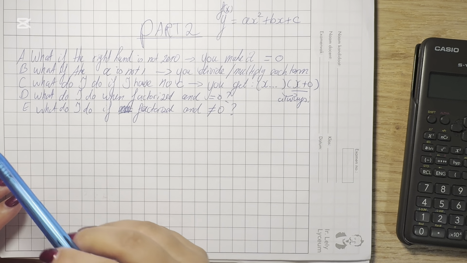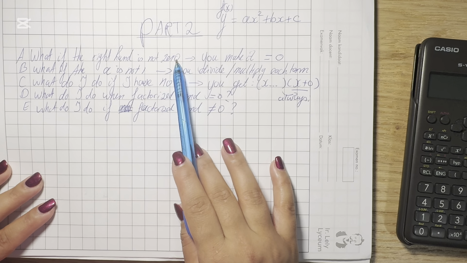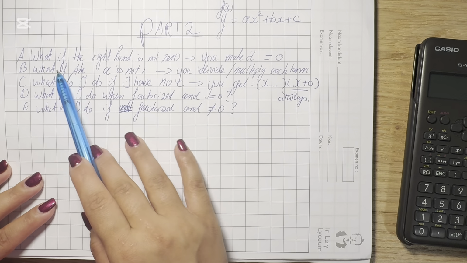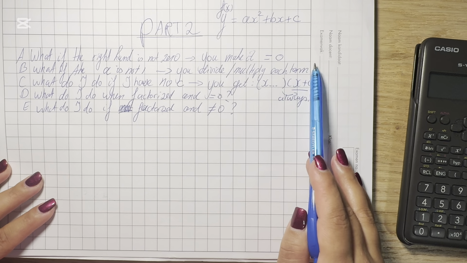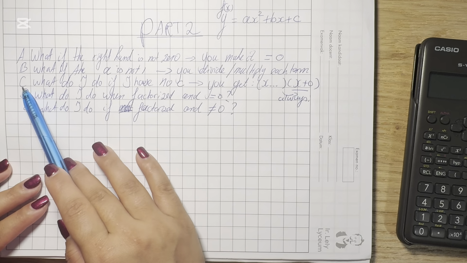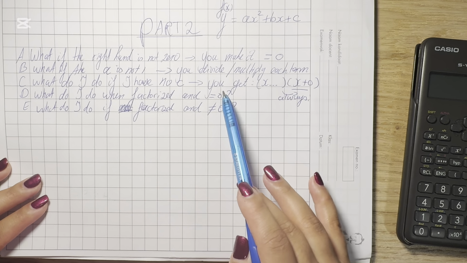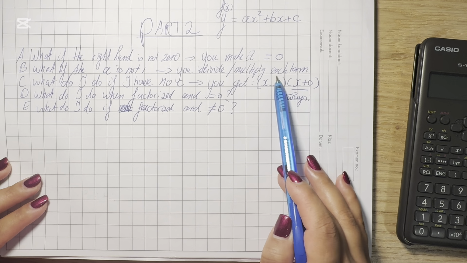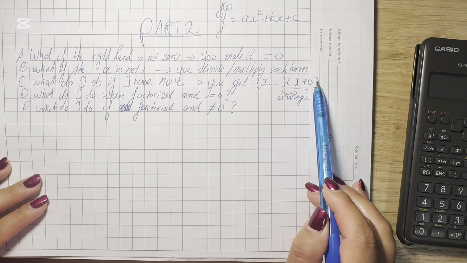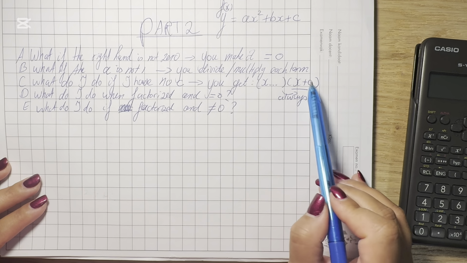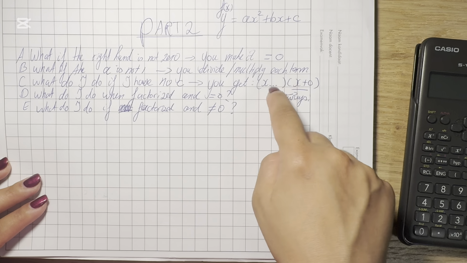So in class, we discussed already A, B, and C, the variations. What if the right hand is not 0? Well, you make it 0. What if the A is not 1? You divide or multiply each term with that number that you need. And then we did C. What do I do if I have no C? So no number. You get this product sum notation, x plus 0, because there is no product. So we need the C to become 0, and that's why we need this 1 to become 0. If you switch it up, that doesn't matter.